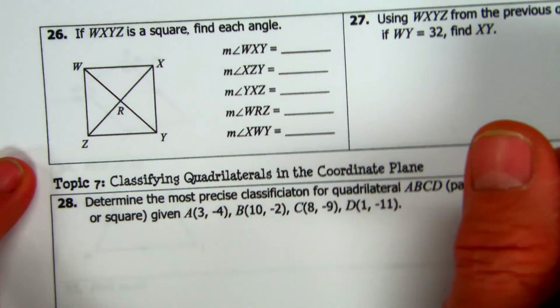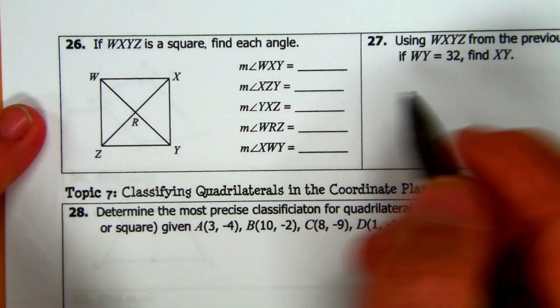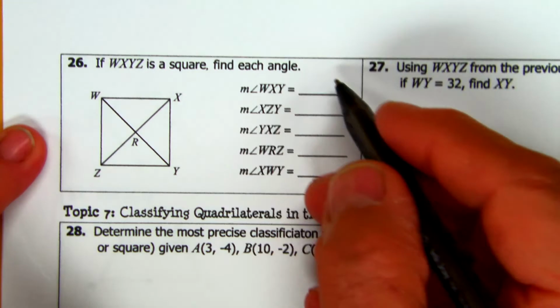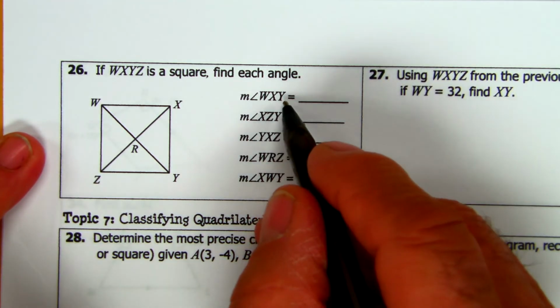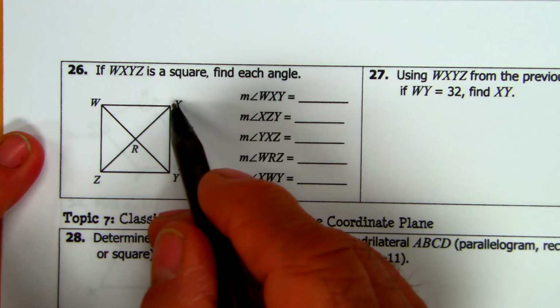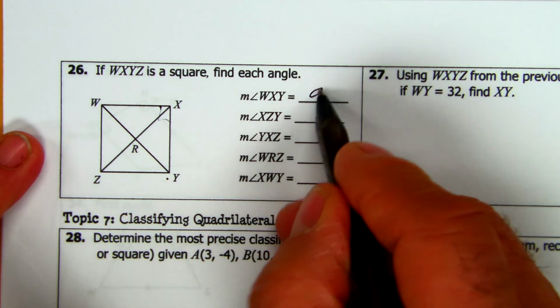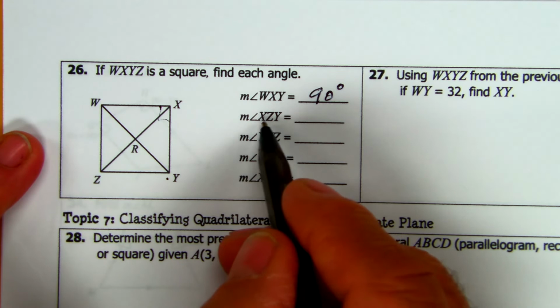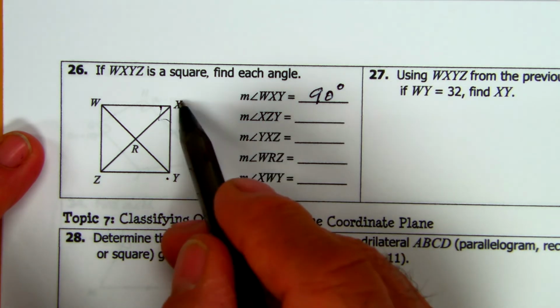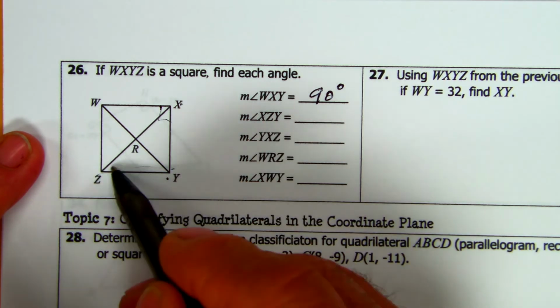Here we have squares. WXYZ is a square. Find each angle. So angle WXY, that's 90 degrees. Angle XZY, 45 degrees.